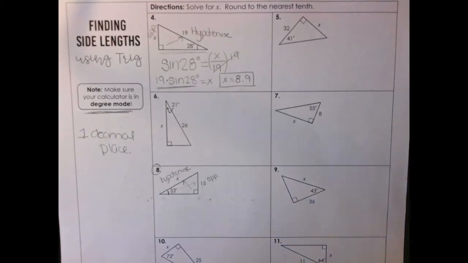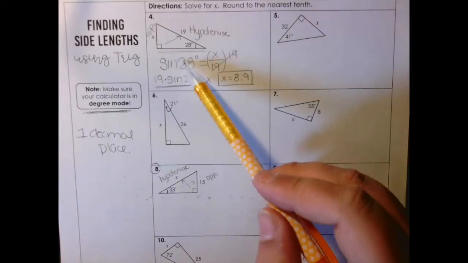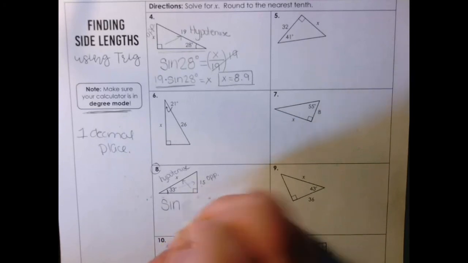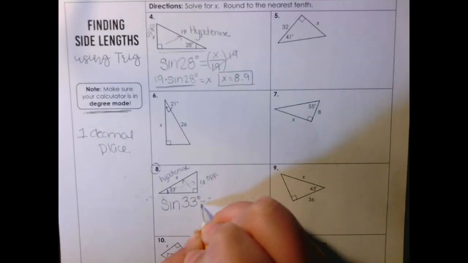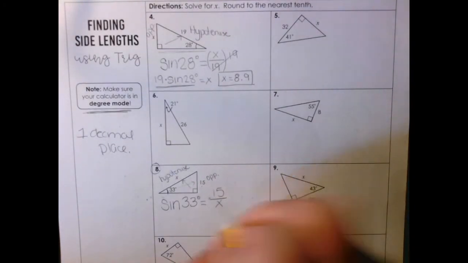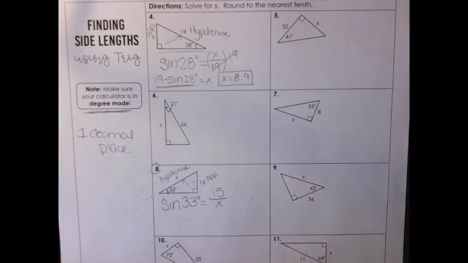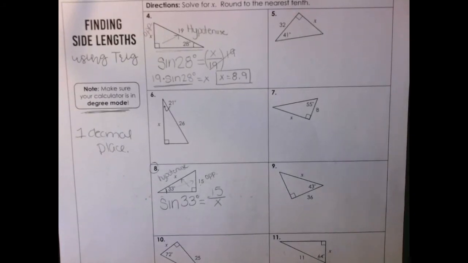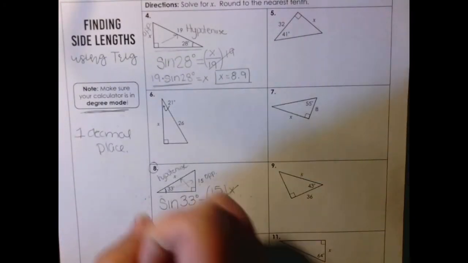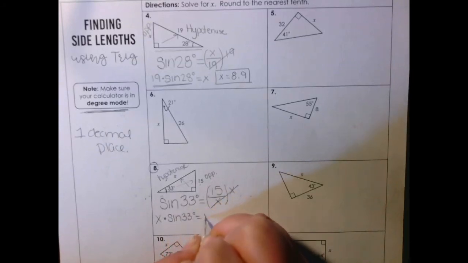Going through my sine, cosine trig functions, this one I'm going to once again use sine like I did up here, because I have my opposite and hypotenuse. So I'm going to set this up as sine of my angle, which is 33 degrees, equals the ratio opposite over hypotenuse, so 15 over x. Now we need to solve for x, but right now we have x in the denominator. So in order to get that out of the denominator and solve for it, we need to multiply by x. Those are going to cancel, and we do the same thing on the left. So we'll be left with x times sine 33 degrees equals 15.